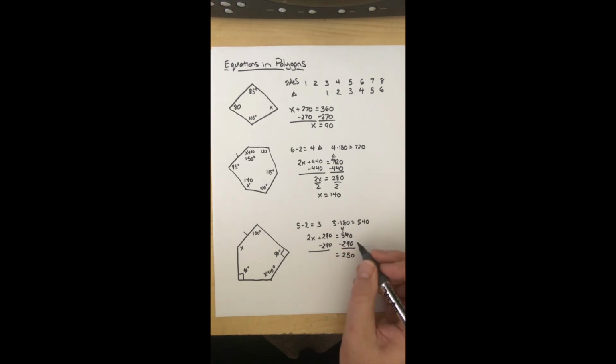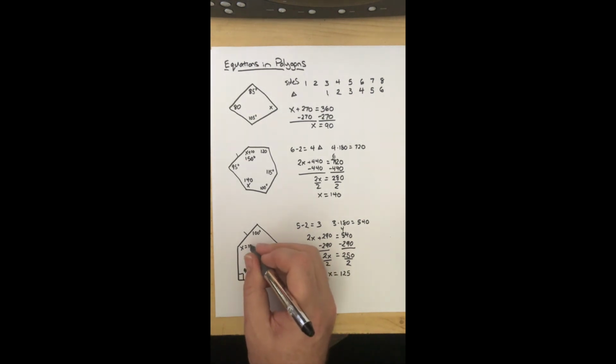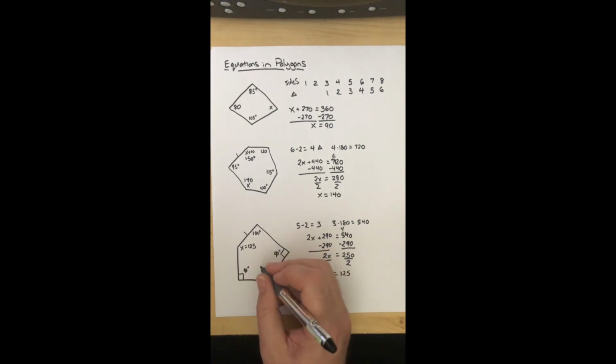I don't like borrowing. 14 minus 9 is 5. 4 minus 2 is 2. I'm now going to divide by 2. And I get 2x equals 250, and half of 250 is 125. So x is 125. This guy down here is 125 plus 10 more, which is 135 degrees.